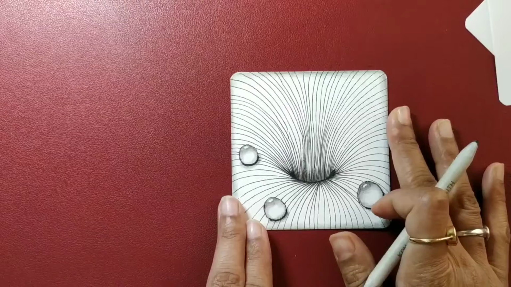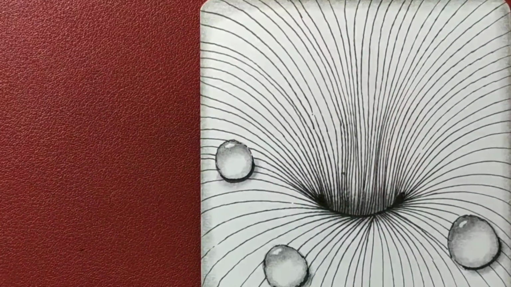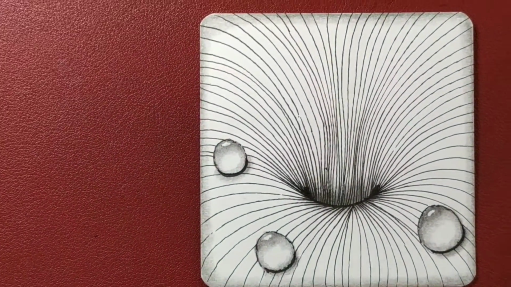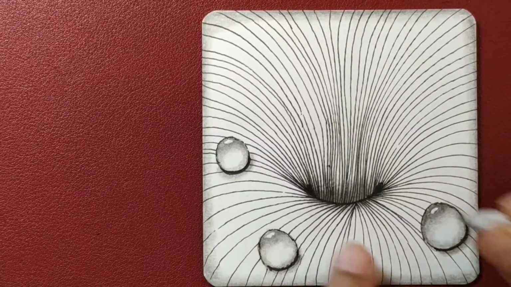Yeah, so that's another way to draw your Scena, right? Now let us explore it a little more.